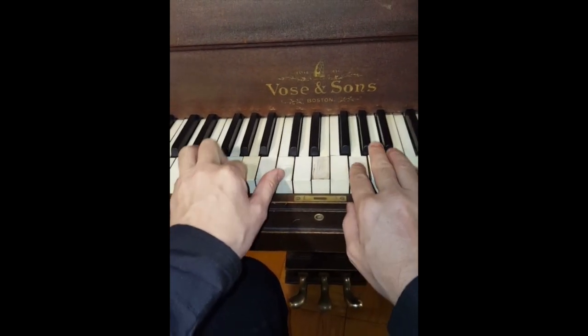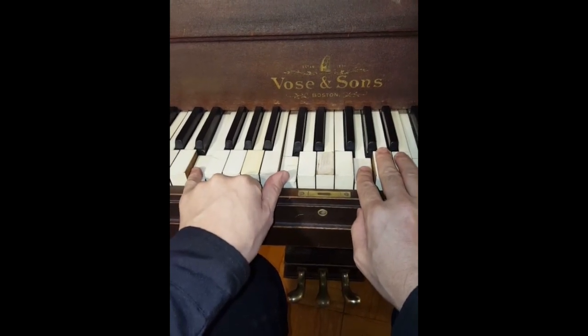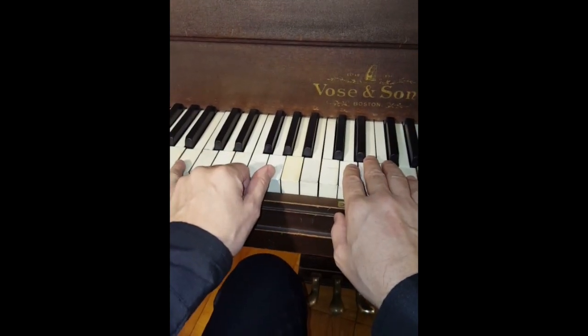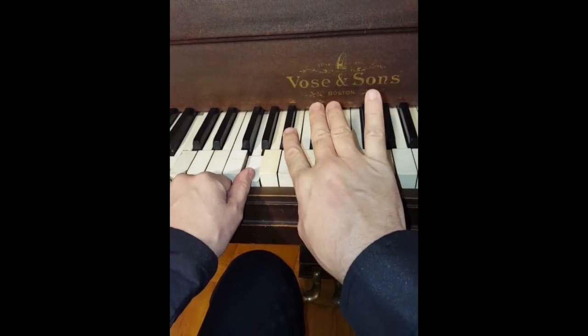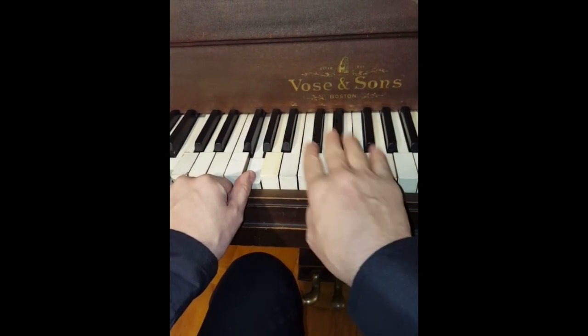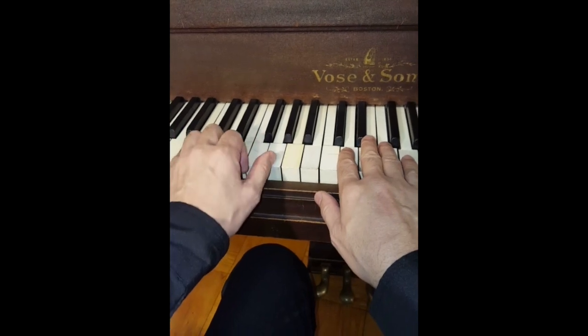This is generic. This is dominant in C major. Fingers 2 and 5, 5 and 1.